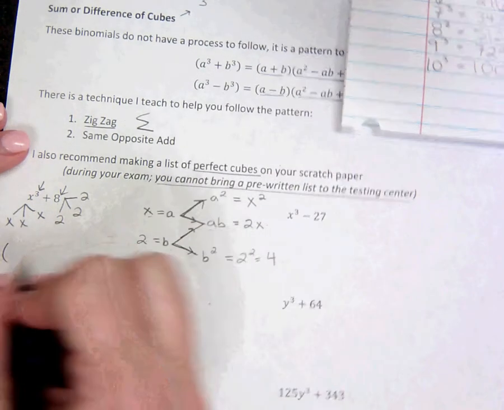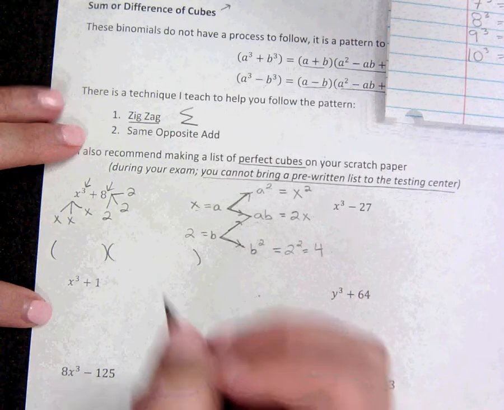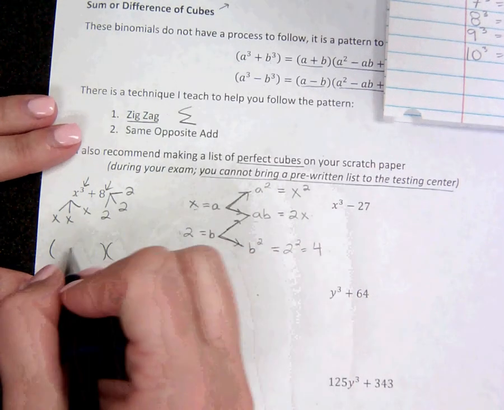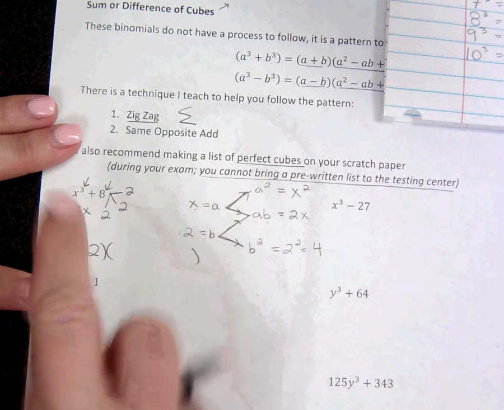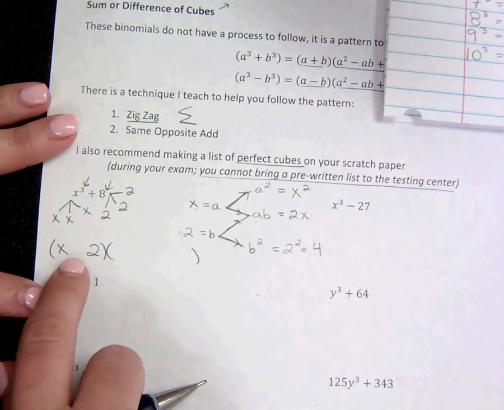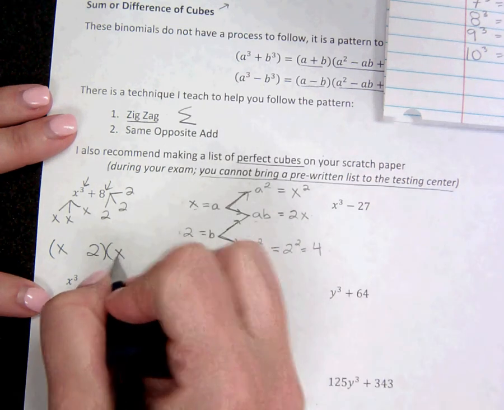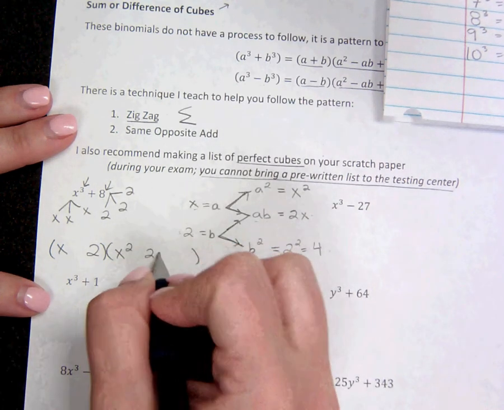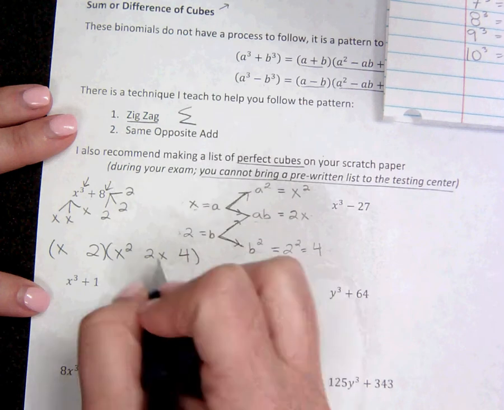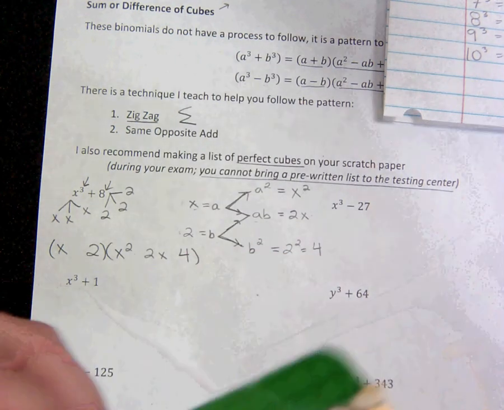So you're going to take your pieces, x and 2, x squared, 2x and 4, and you're going to set up a binomial and a trinomial. You're going to put your 2 terms from the left in the binomial. You're going to leave a weird space in between them, no plus, no minus yet. And then the 3 terms from the other side, x squared, 2x and 4, again with weird spaces in between. We'll fill those in here in just a second.